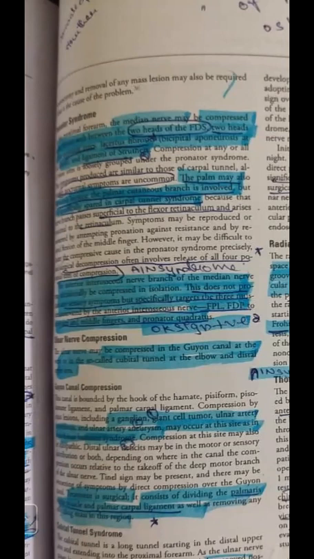Then ulnar nerve compression. It can be compressed in the Guyon canal or in the cubital tunnel. Guyon's canal is at the wrist, cubital tunnel at the elbow, and the distal upper arm. Causes of Guyon's canal compression are ganglion or giant cell tumor, ulnar artery thrombosis, and ulnar artery aneurysm. Hypothenar hammer syndrome is also similar, we saw it already yesterday. Treatment is surgical for Guyon's canal compression: dividing the palmaris brevis muscle and the palmar carpal ligament, as well as removing any offending mass in this region.